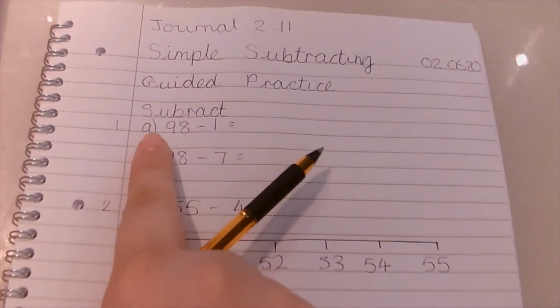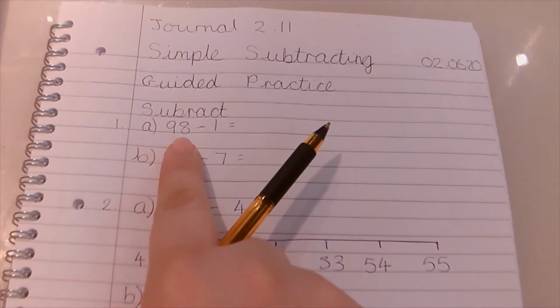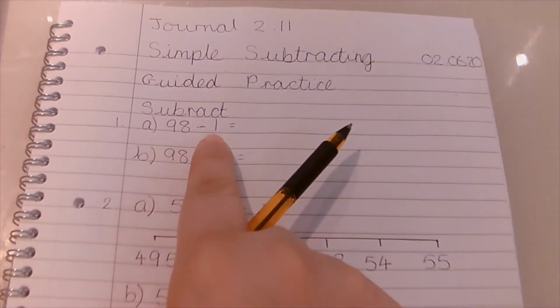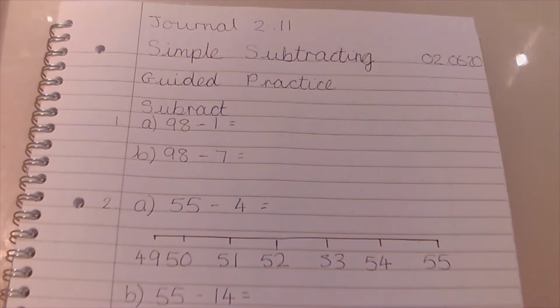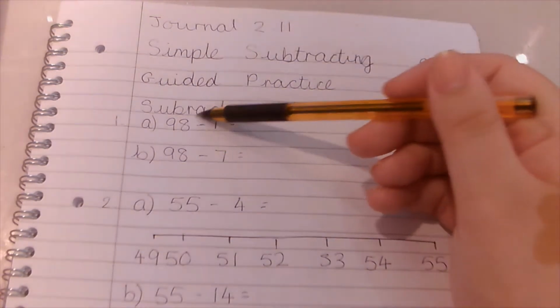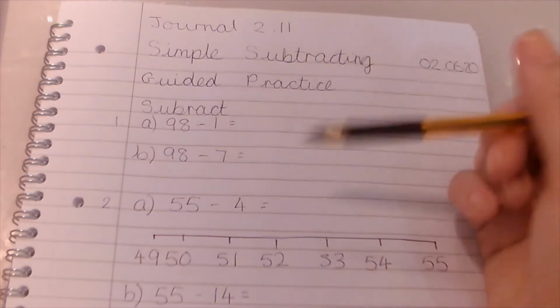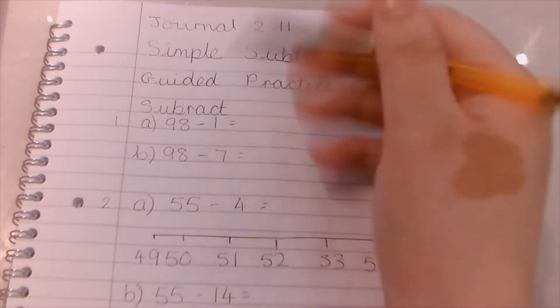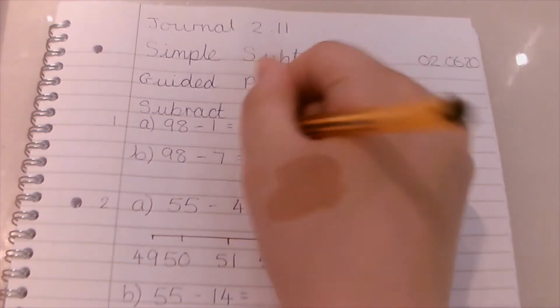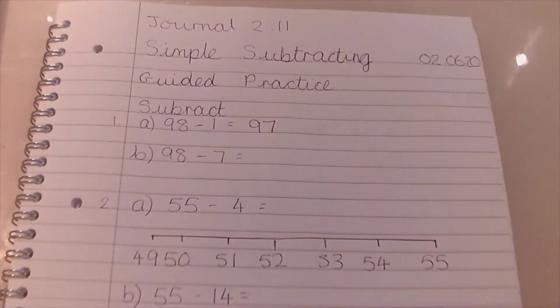But if we look at question number 1, it said 98 take away or subtract 1 equals. We should know 1 more and 1 less than a number. So we know the number that comes before. So take away 1 just means the number that comes before. The number that comes before 98 is 97.